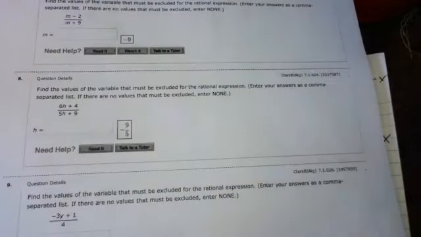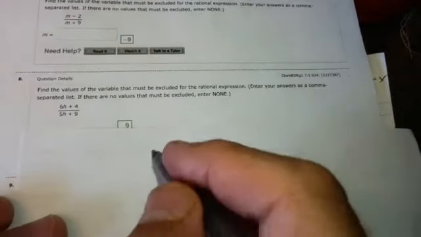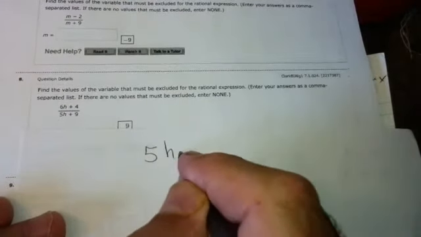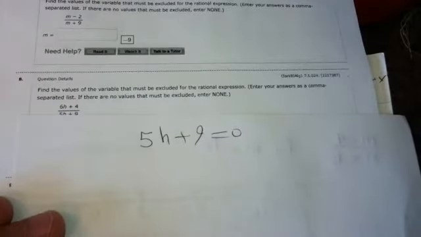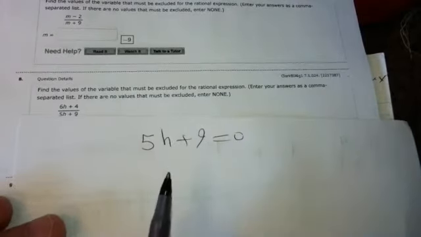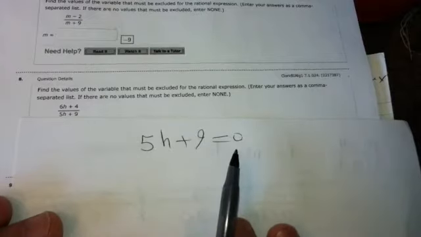Look at this one. Can I substitute any value for h at numerator and denominator? Yes, there is only one value. What value is that you cannot exclude? Look at the denominator. What number would make 5h plus 9 equal 0?